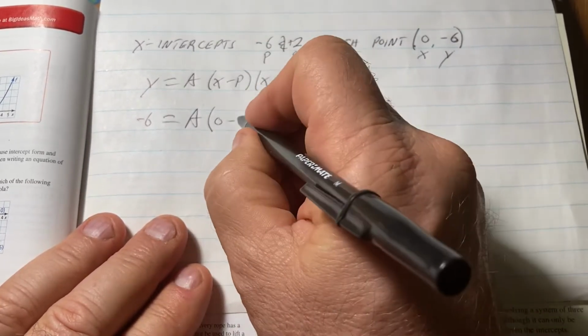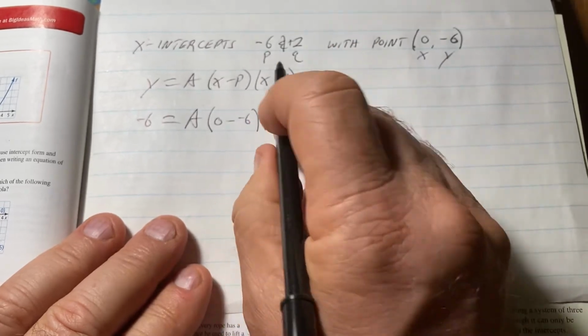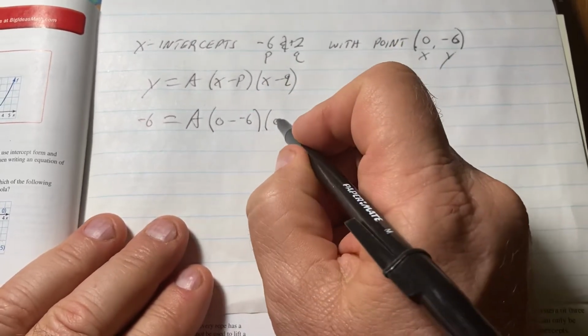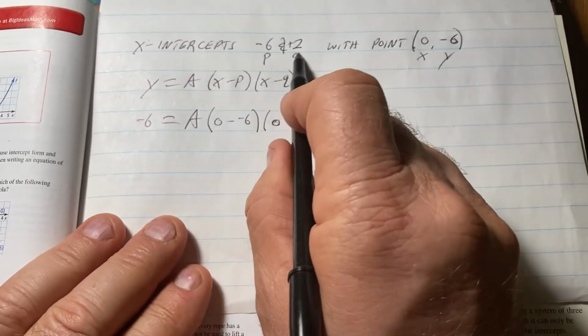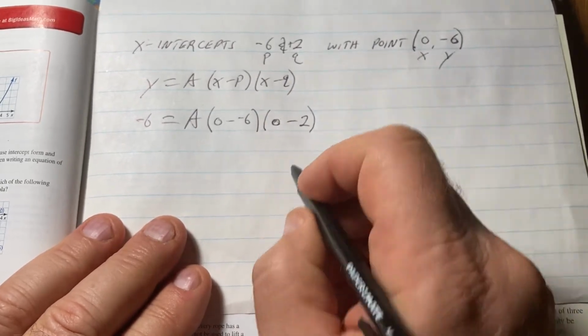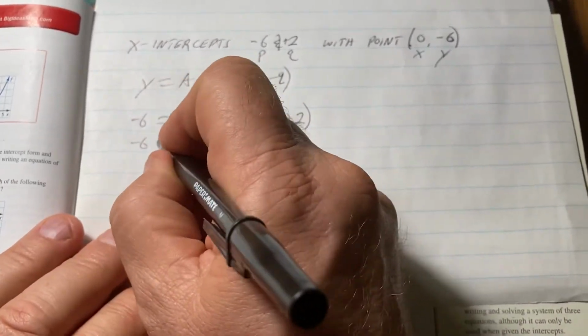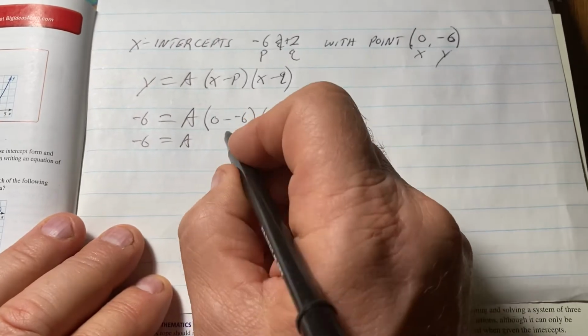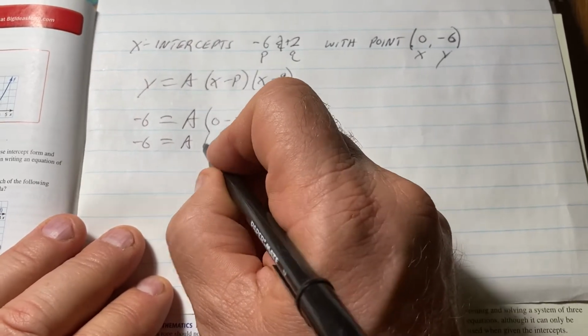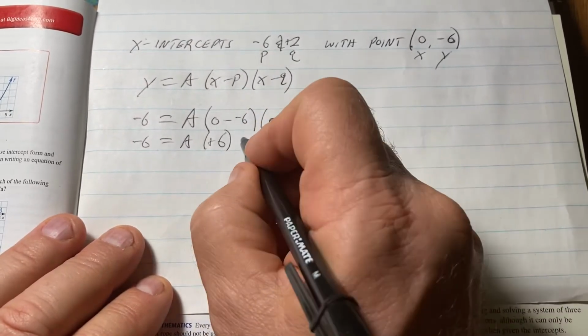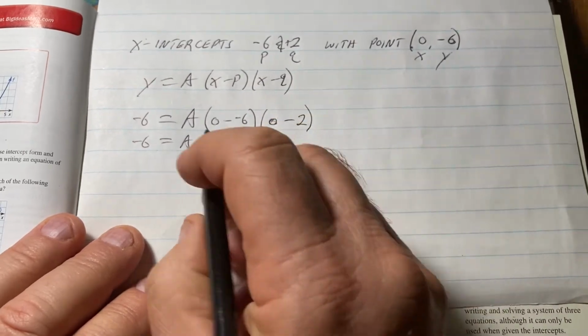P is -6. X is 0. Q is 2. So that is a +6, that's a -2.